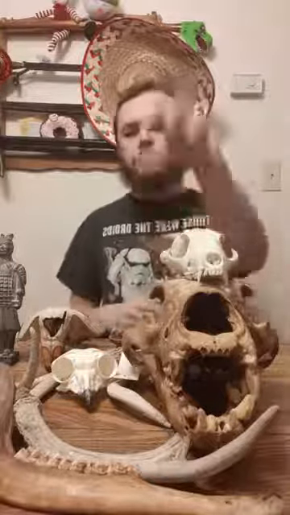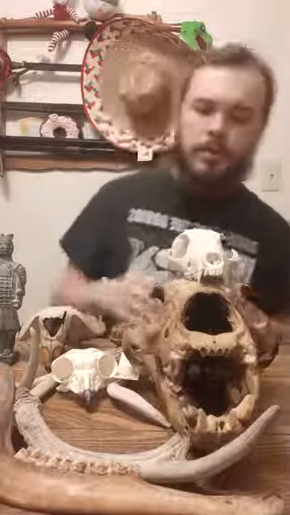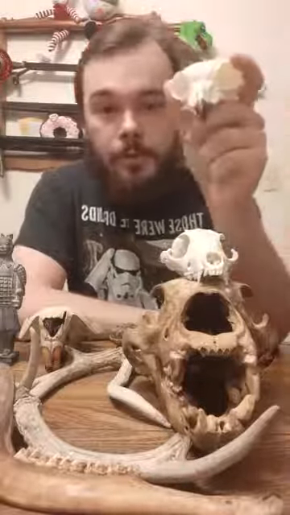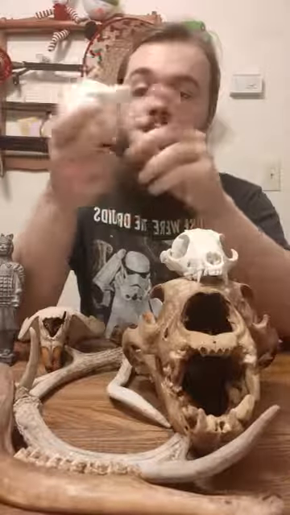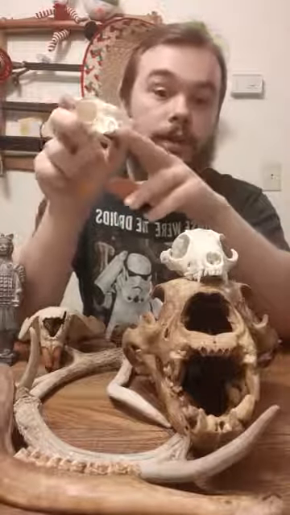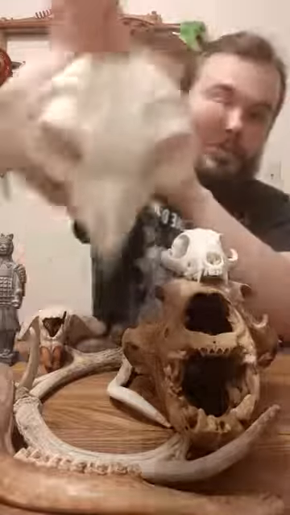So, we're going to actually branch out. We won't talk about strictly mammals. I'll just use the skulls as an example. But so another trait that we're going to see could be in our bird population. And this is a great horned owl skull. It's not real. This is just made out of resin.